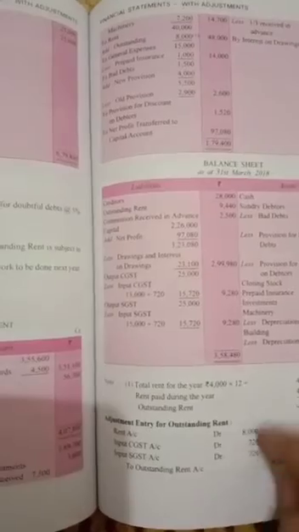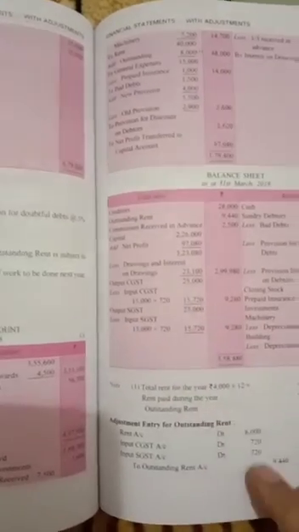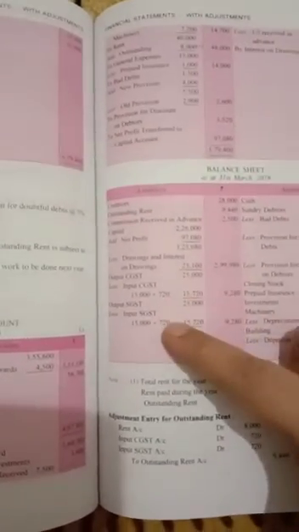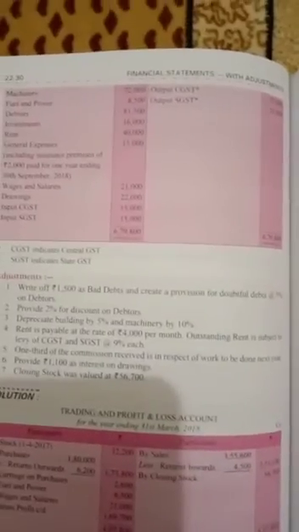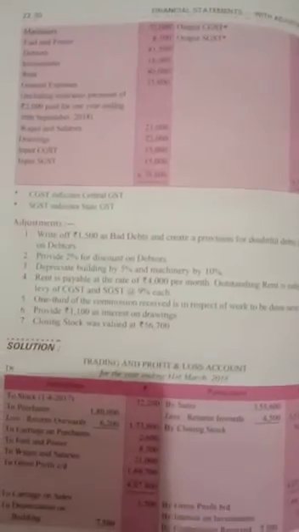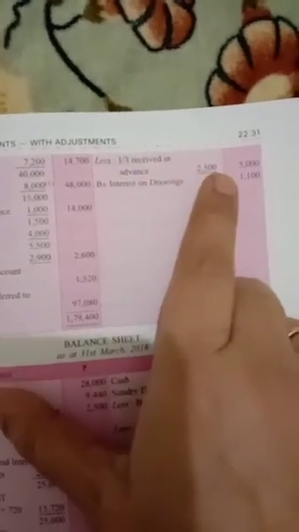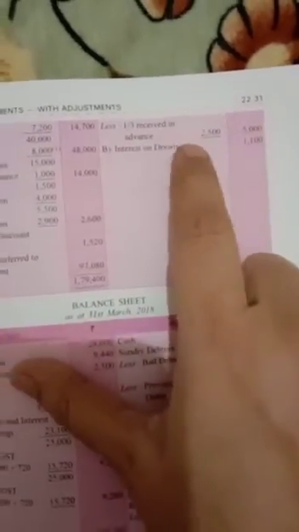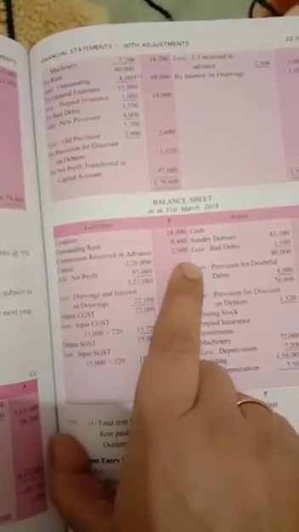Second treatment of GST जो है आपके पास 720 है. You will add input CGST 720 in input CGST, ये liability side. Okay. ये CGST से increase होगा 720 से, यहाँ पर आप increase करके show करेंगे input CGST. Okay. Next adjustment is 1/3 of the commission received is in respect of work to be done next year. That is income received in advance. So students, you will deduct this amount from the main amount. By commission received 7,500 minus 1/3 received in advance 2,500, amount is 5,000. And second treatment, received in advance you will show in liability side, commission received in advance 2,500.